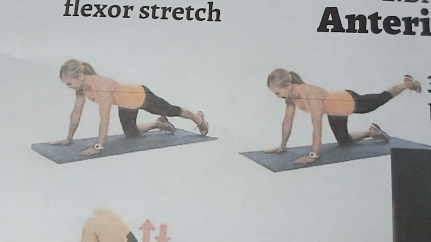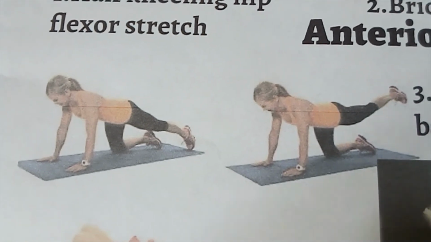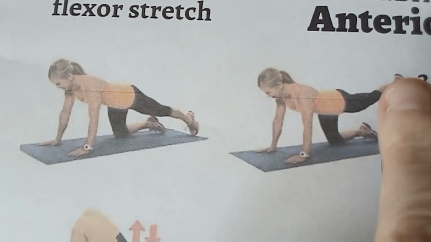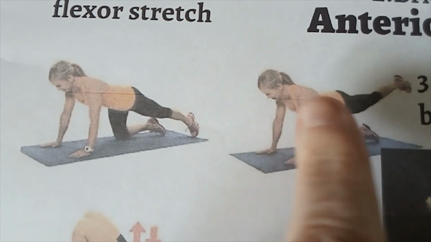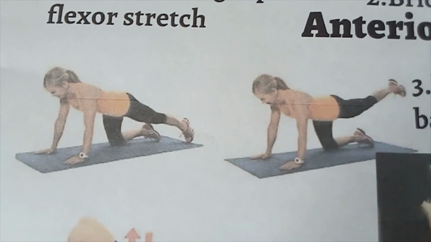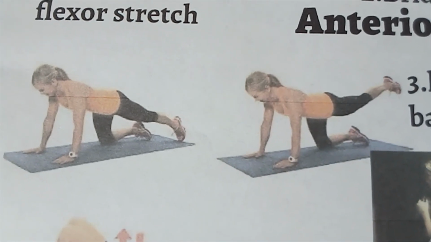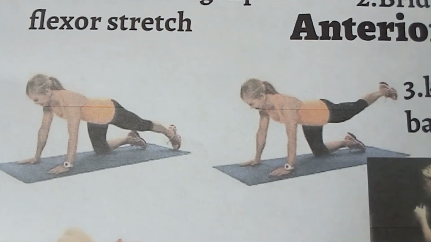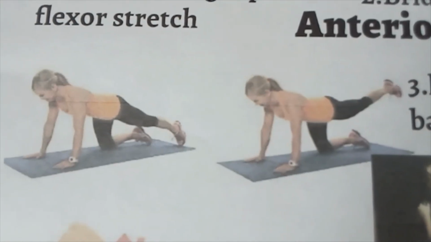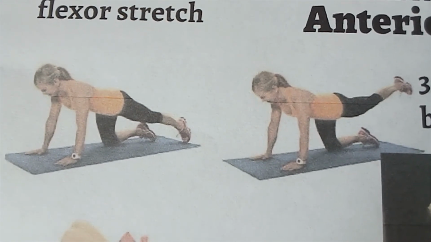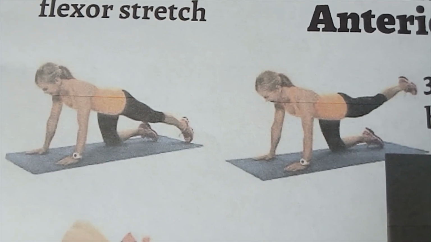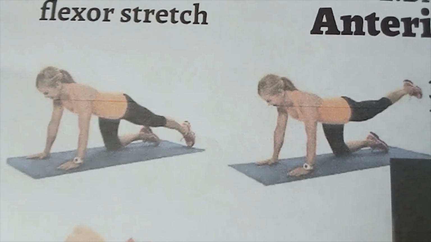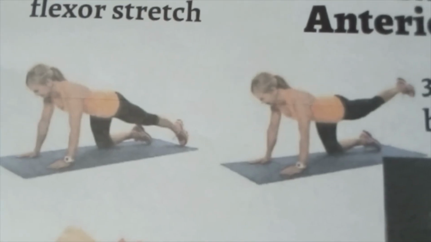Then you're going to extend one leg back and lift it until it reaches the same height as your body, so that your lifted leg and body are in alignment, keeping that spine in a neutral position. And you can hold for up to 5 seconds, lower the leg and repeat 10 times. And then obviously do it on the other side.